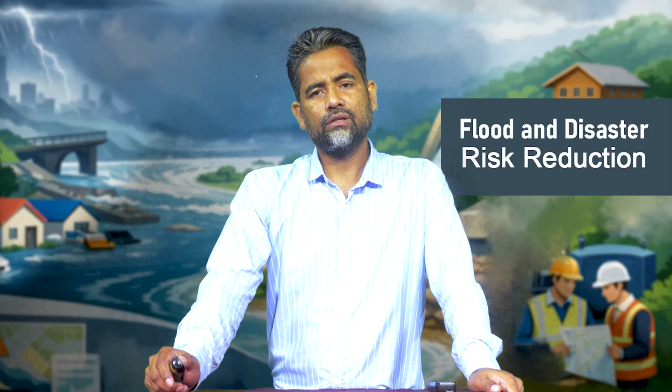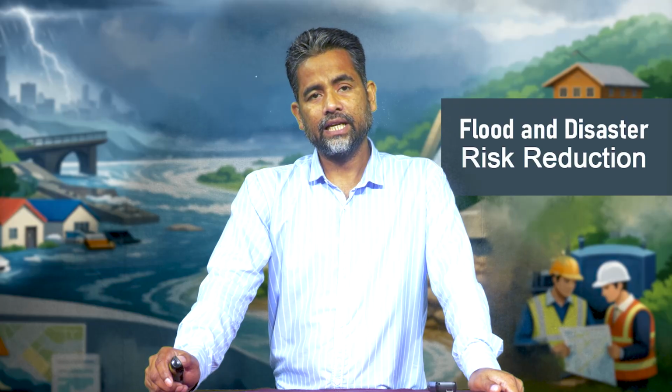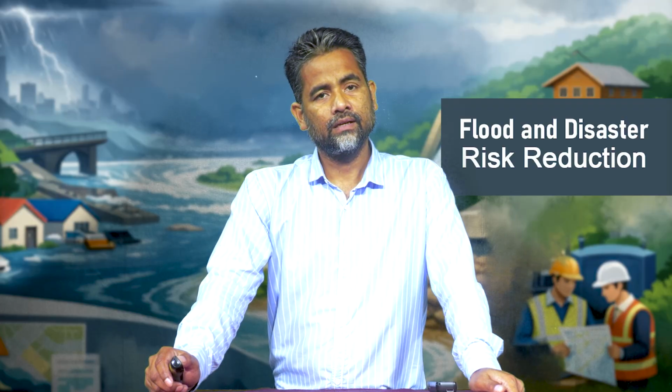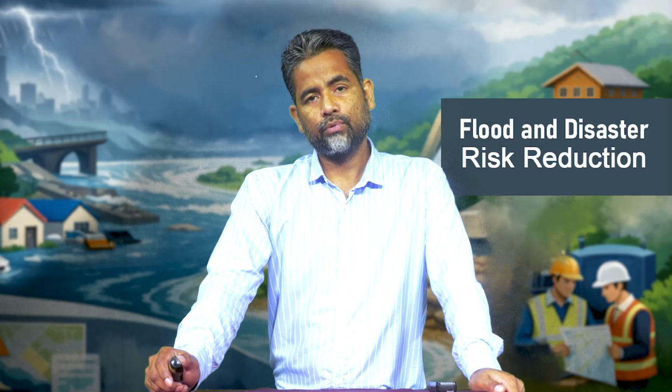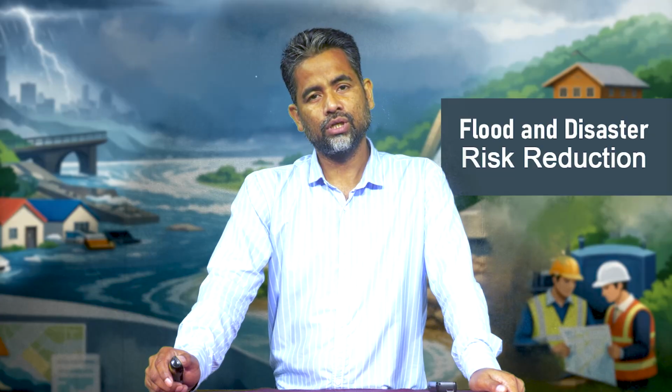Build back better. Post-flood reconstruction of houses, schools, roads, bridges, and public buildings incorporates flood resilience designs such as elevated plinths, flood resistant material, proper drainage, and location outside high risk zones to reduce future vulnerability.